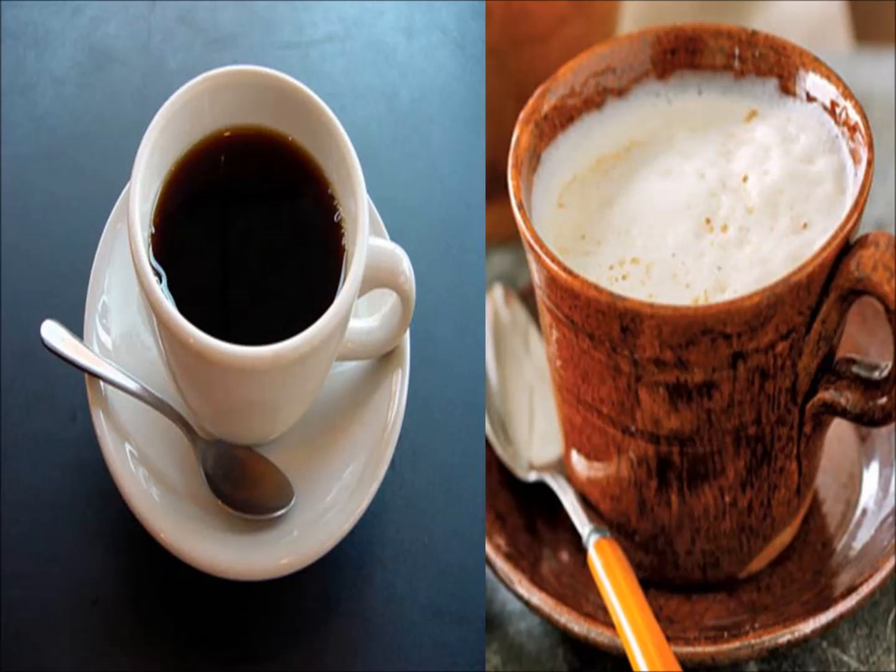We'll call it black coffee on the left, we'll call it white coffee on the right. Let's say they're exactly the same temperature. Which one is reflecting light and which one is absorbing light? Well, the black coffee is absorbing light and the white coffee is reflecting light. Therefore, the white coffee will cool off more slowly than the black coffee.